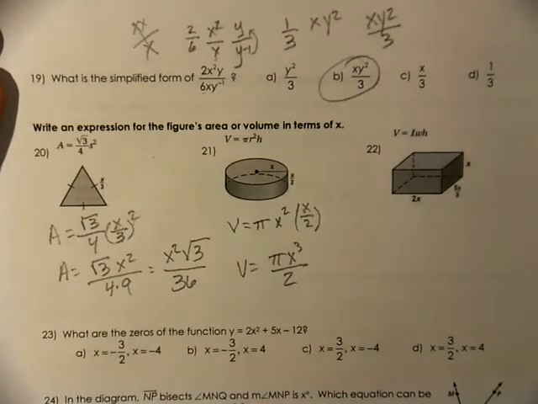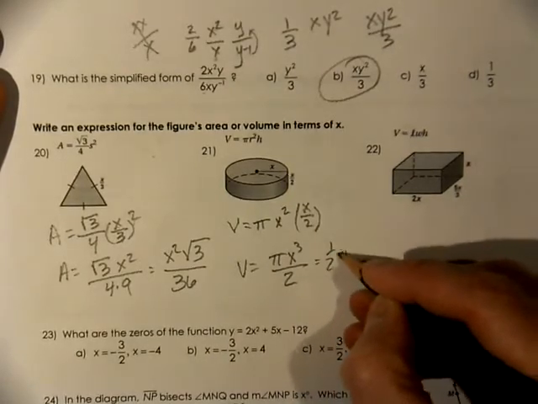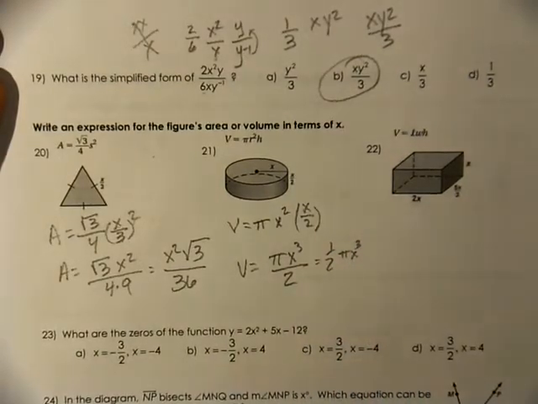A couple different ways you could write it. That would be the same thing as 1/2 pi x cubed. That is true too.